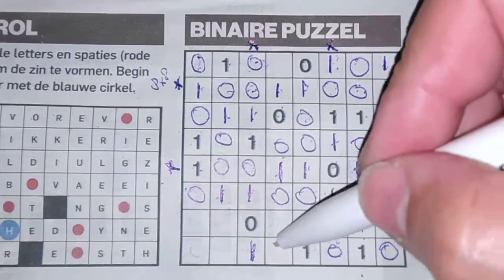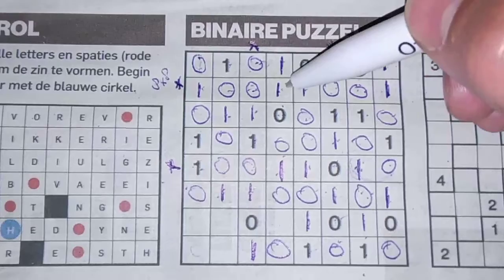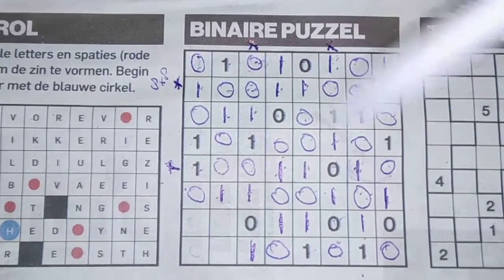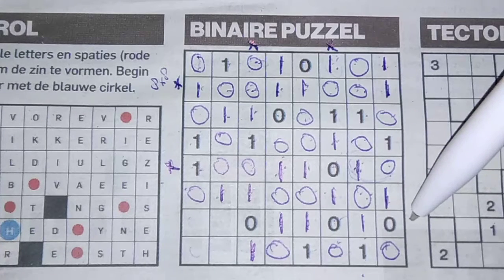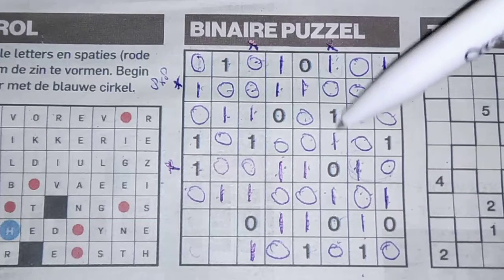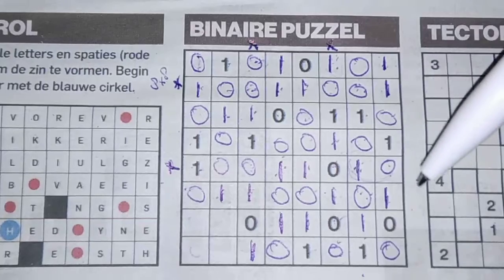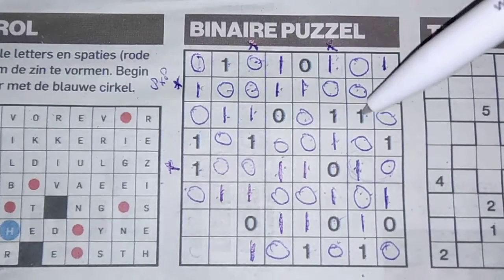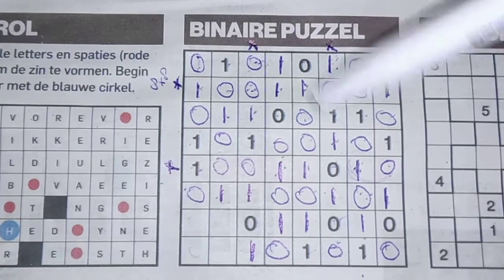Between two ones comes a zero. Between two zeros comes a one. 1, 2, 3, and this is number 4. Yeah, and do I have 1, 1? I need to compare again. Do I have a double 0 here? No.